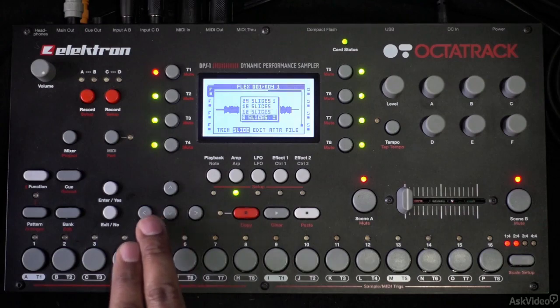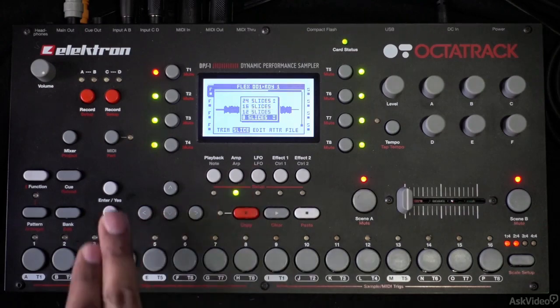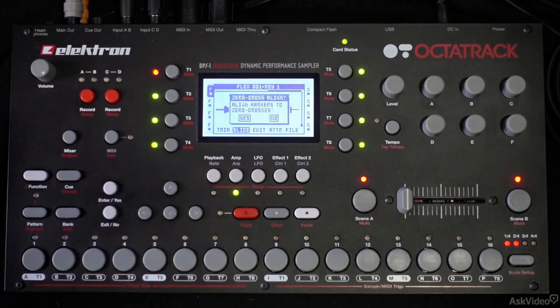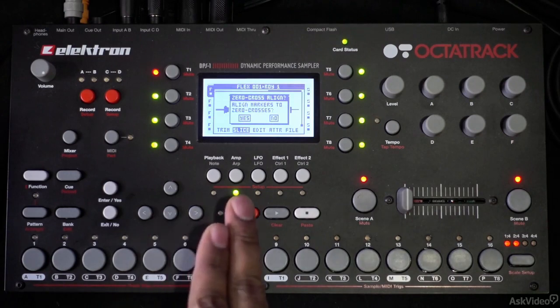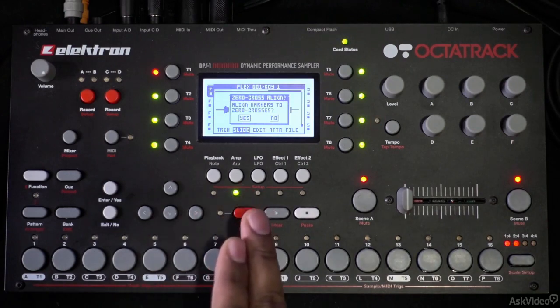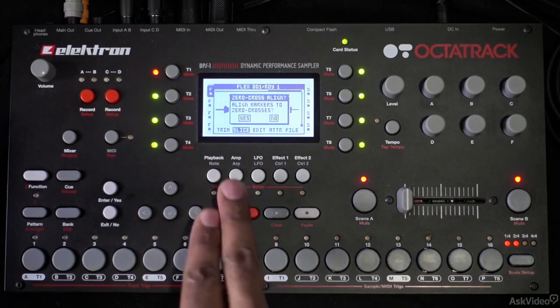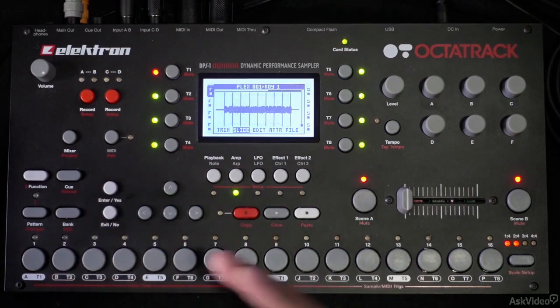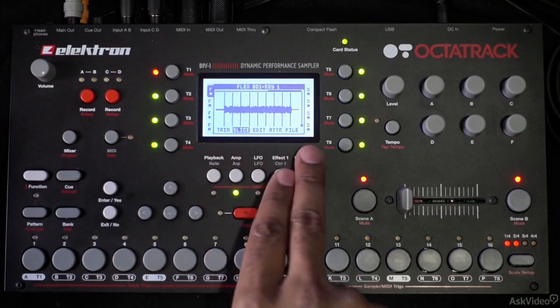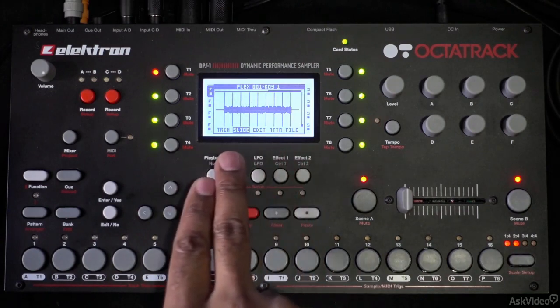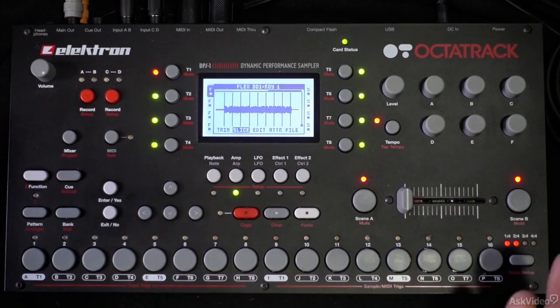So let me move this down to 8 slices. I'm going to hit OK. Aligning the slices to the 0 crosses can be helpful just to eliminate any sort of pops that might be happening at the beginning or the end of the slices. So I'm going to use that. I'll hit yes. And now I can see this is the area of the sample that I selected, and I see that there are different slices placed there.